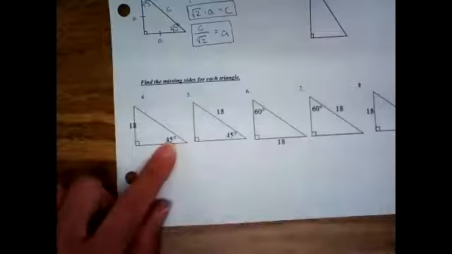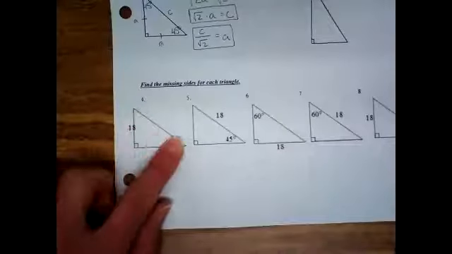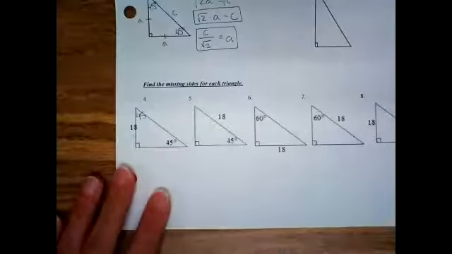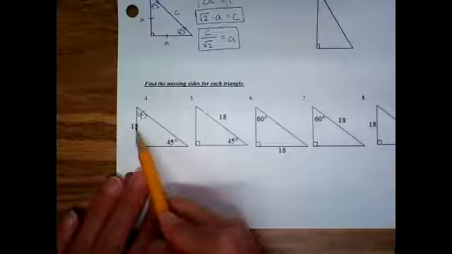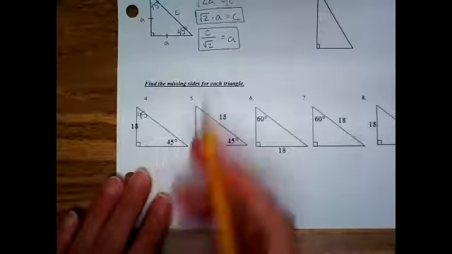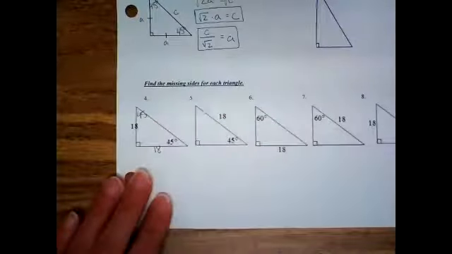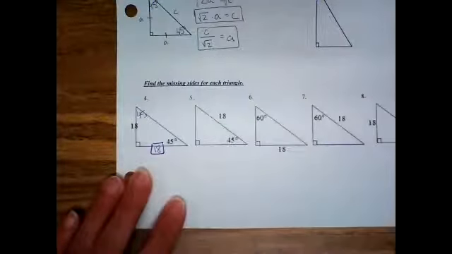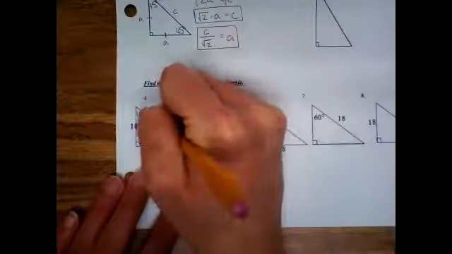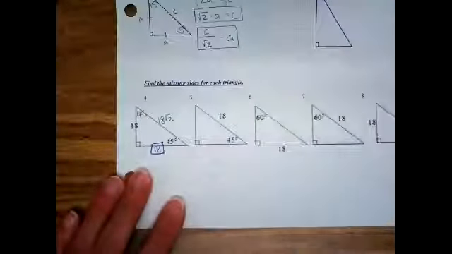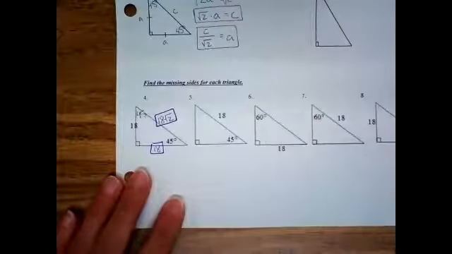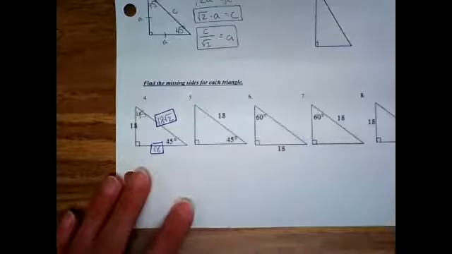Do you see questions 4 and 5? Let's do those ones. Do you see how that's labeled as 45? Are y'all together here? So it is 45, 45, 90. So if this side is 18, this side is also 18. And then to get the hypotenuse, you would just multiply by square root of 2. So it would be 18 square root of 2. See, so we did that like with no work.